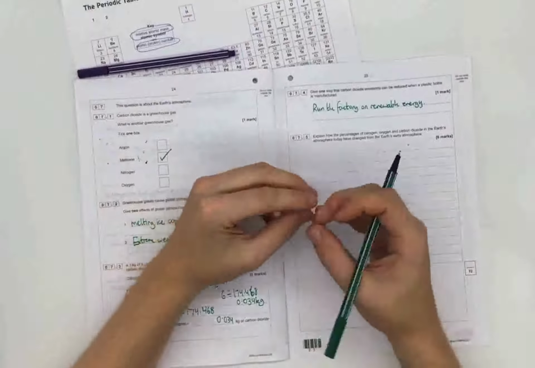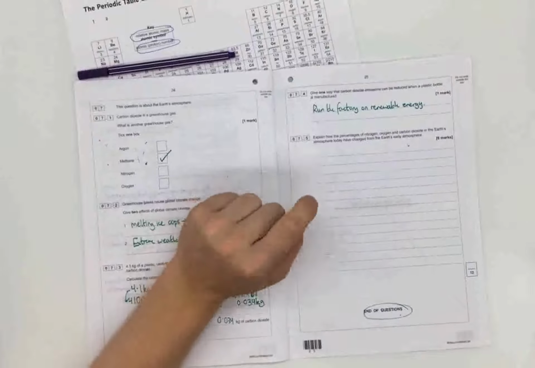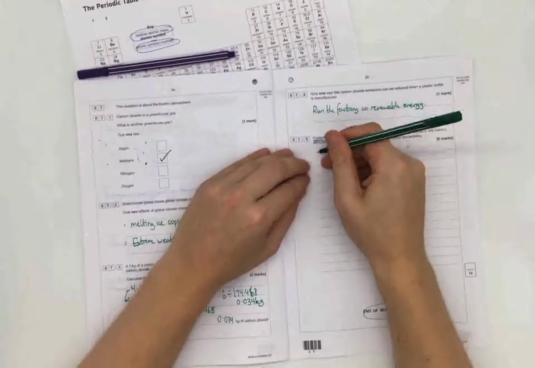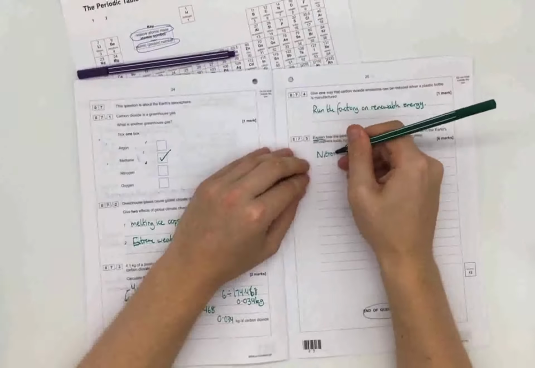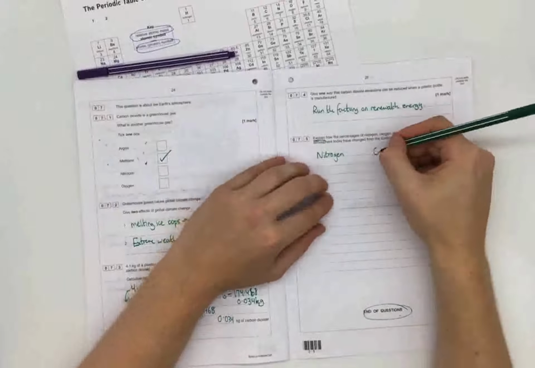Last one, explain how the percentages of nitrogen, oxygen and carbon dioxide in the Earth's atmosphere today have changed from the Earth's early atmosphere. Lovely question. First of all we need to state, and then we're going to explain. I'm not actually going to write these in full sentences. Let's pretend that I've got towards the end of the exam, and I've panicked and I'm trying to get something down.